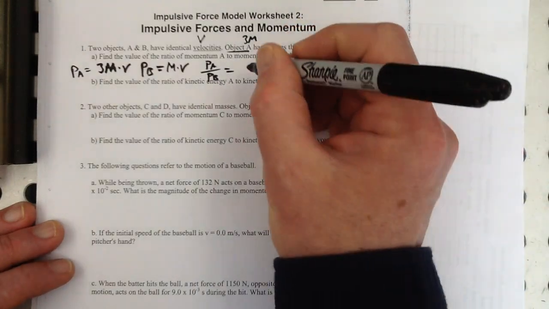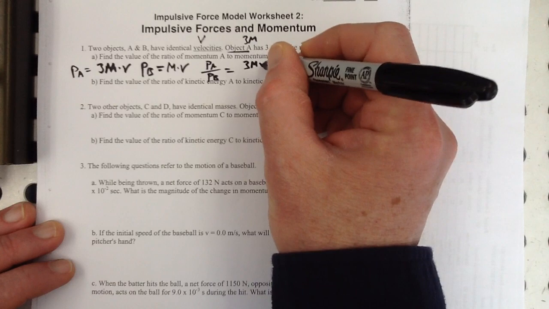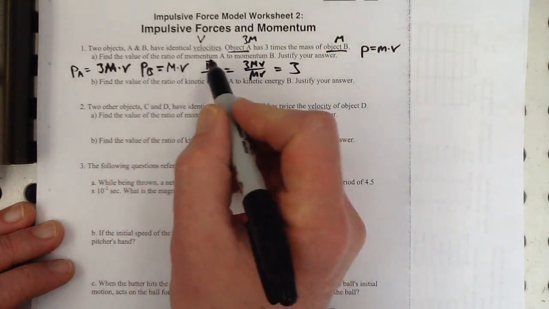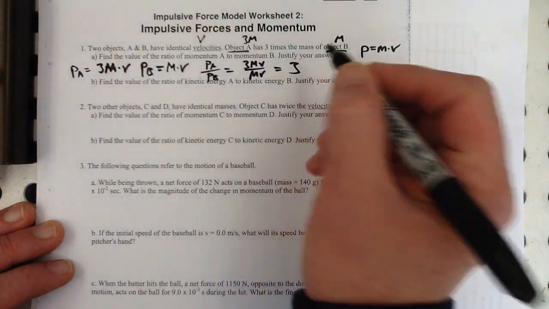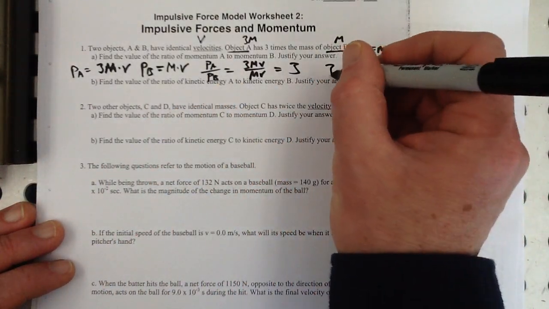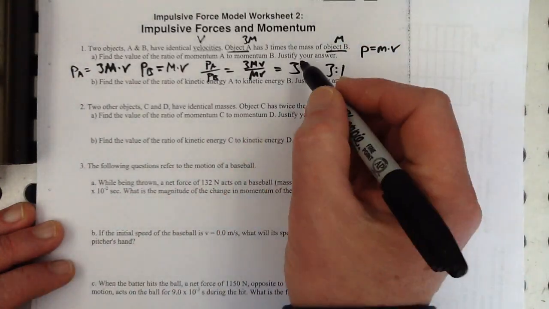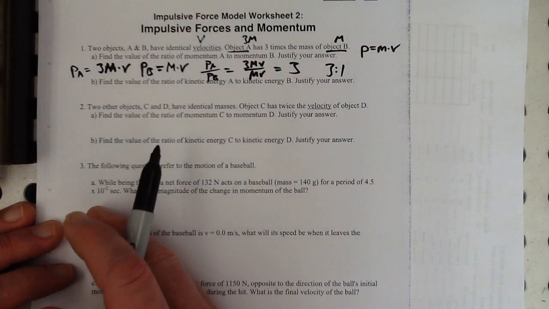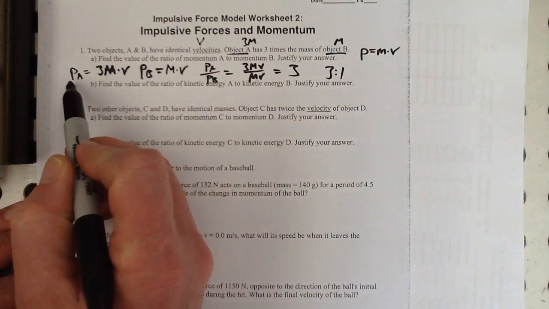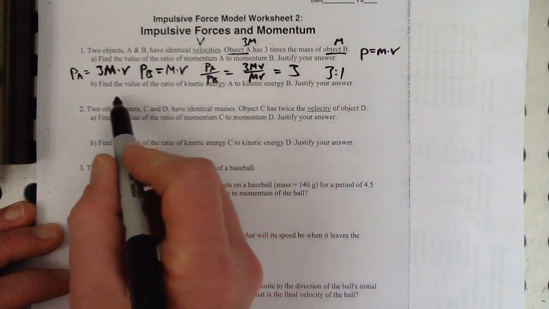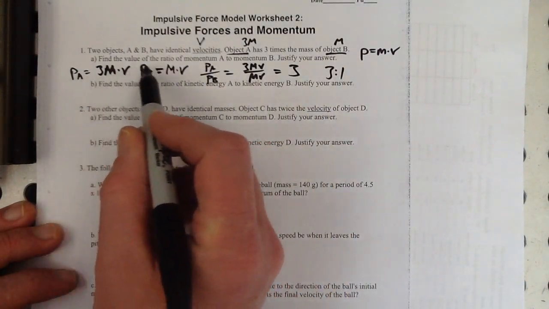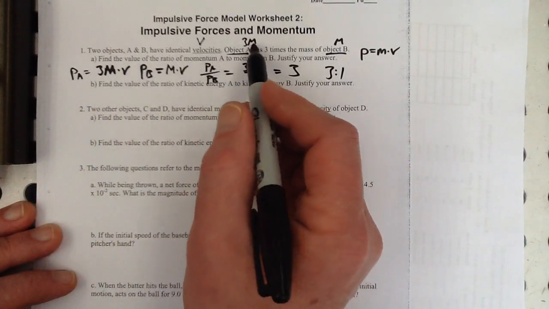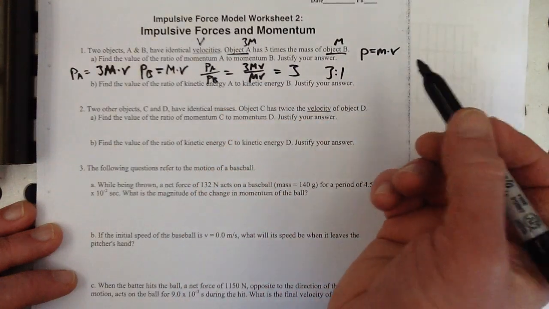So I like to do it as a fraction, so that's 3mv over mv, the mv's cancel. So the ratio of A to B is just 3. You could write that as 3 to 1 if you want to, but I prefer just as a number. So what's the moral of that story? The momentum is linearly, in other words, first power dependent on mass. If you triple the mass, you triple the momentum.